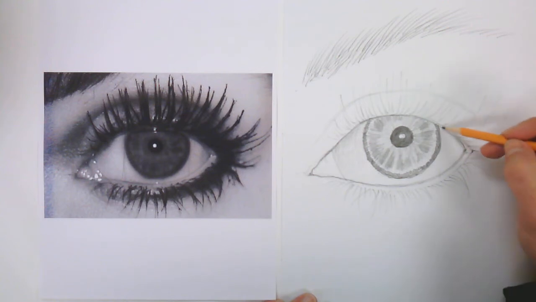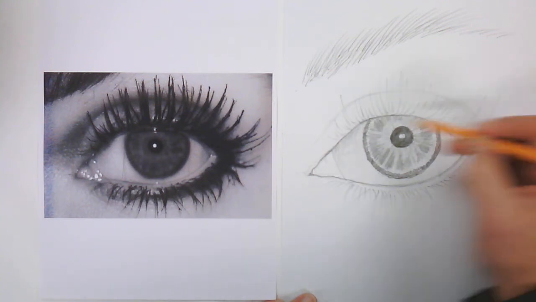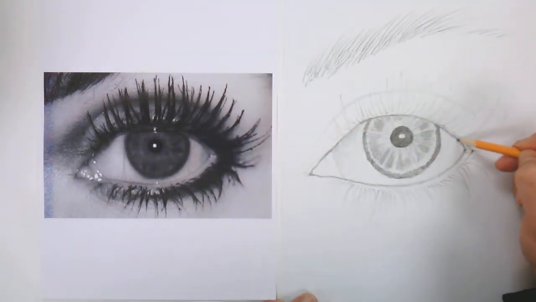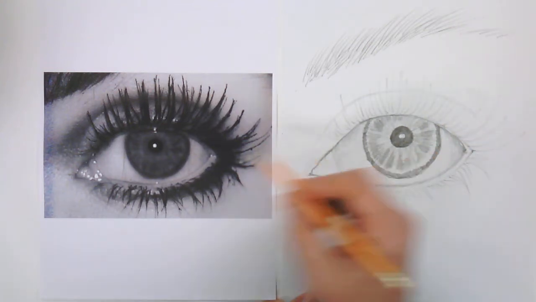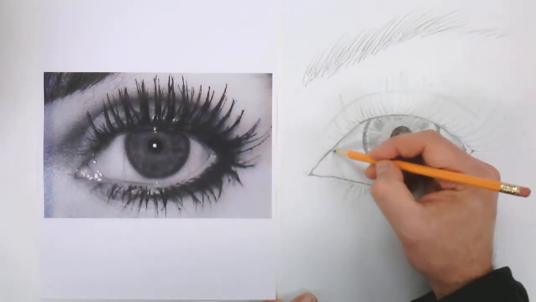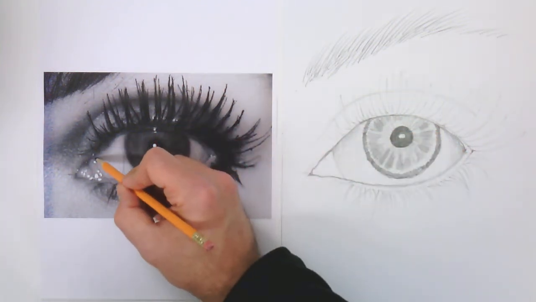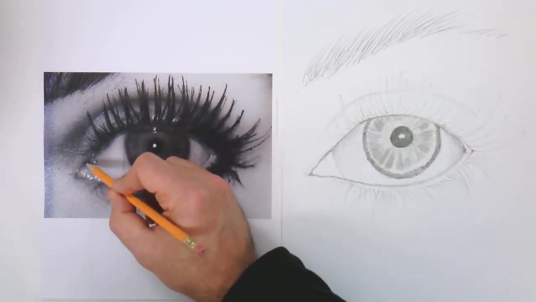That's okay. I like to do that. So I'm going to go ahead and put in my value here. I probably went a little dark, but that's okay. I'll put in my value over here. So pay attention to how far down the value of these darks come.